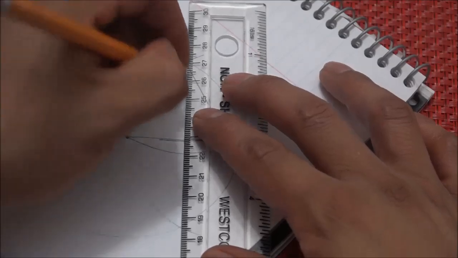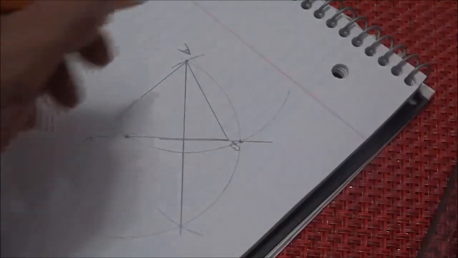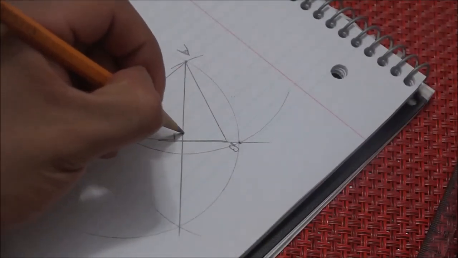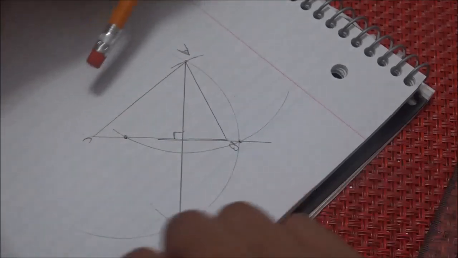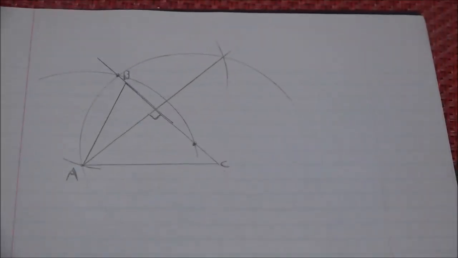So look, my friends, this line right here is perpendicular to the opposite side of the triangle coming from this point. So that is your altitude. Every triangle has 3 altitudes. Got it? Okay, cool then. So now we're ready.